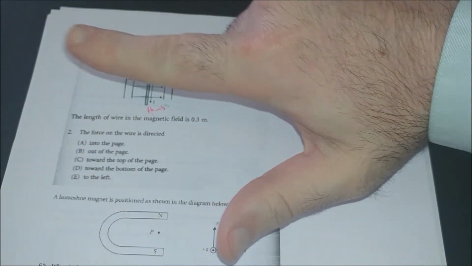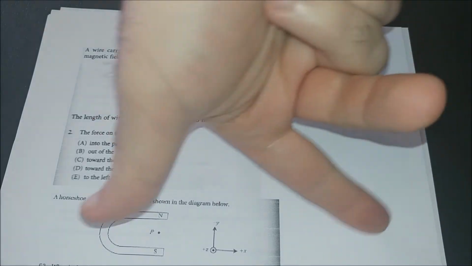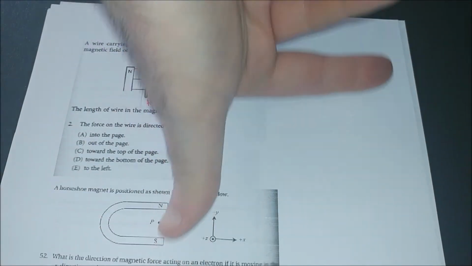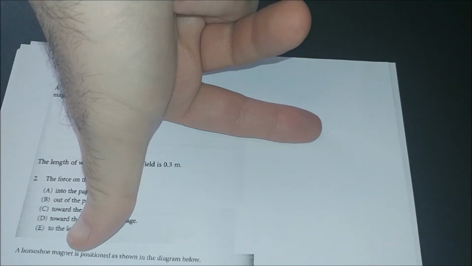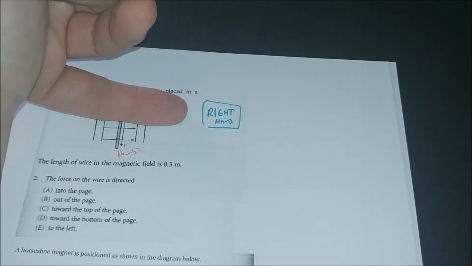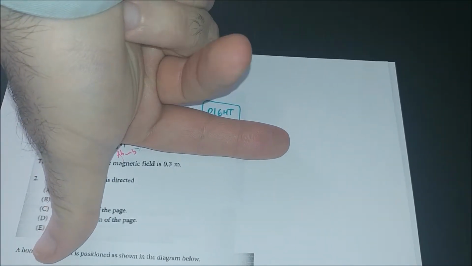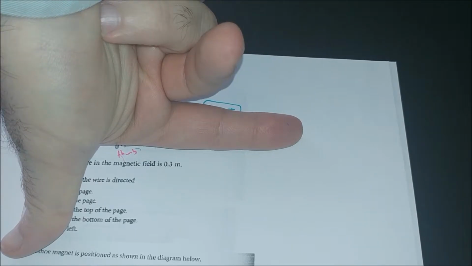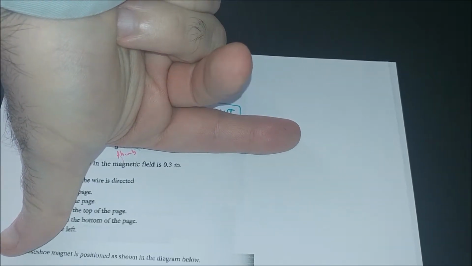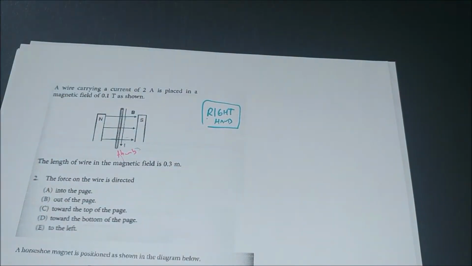Okay, I'm going the opposite way. I'm going to flip it around. And now my thumb is heading south. My index is going to the east. My middle finger is going straight up to the sky. Except I don't like the word up. So I'm going to say it's going out of the paper.